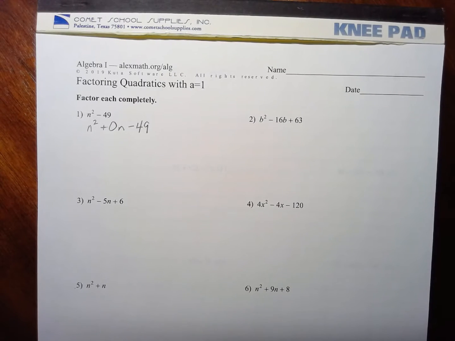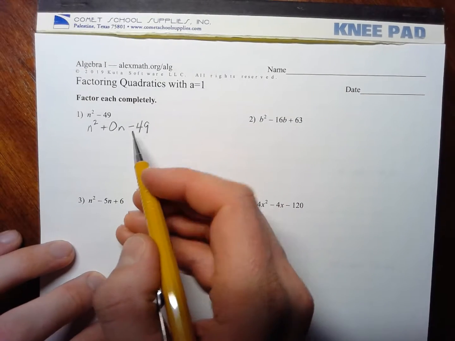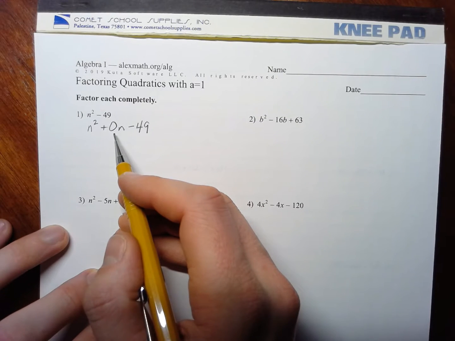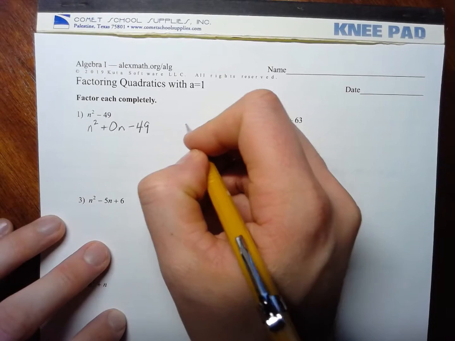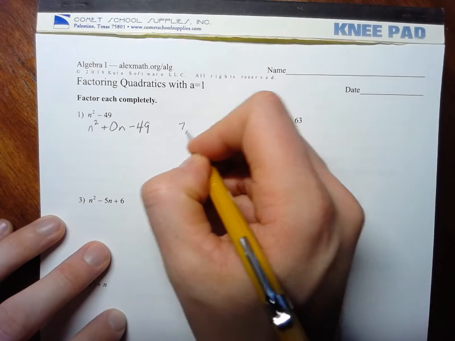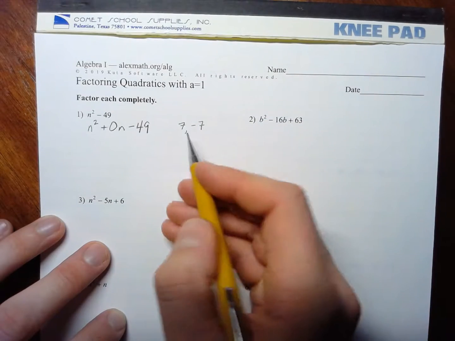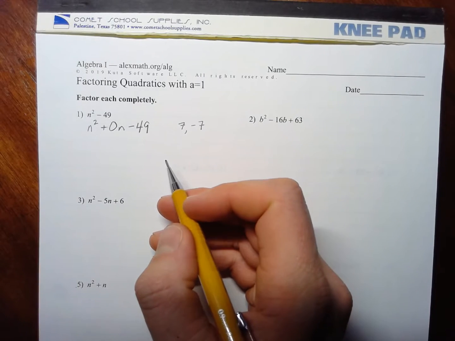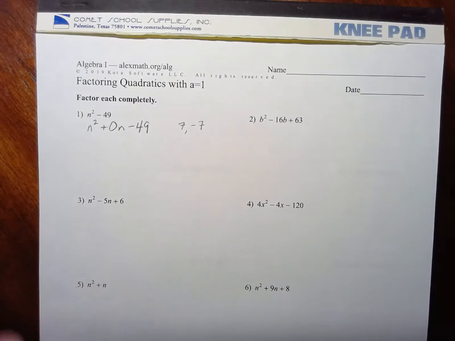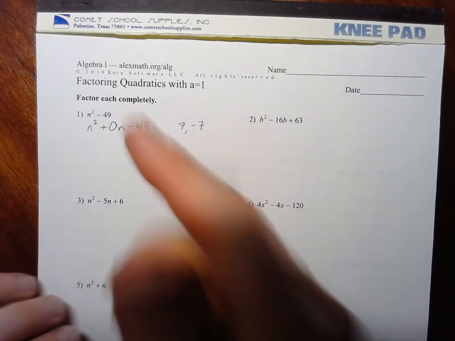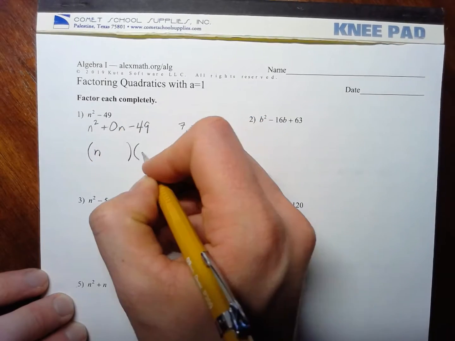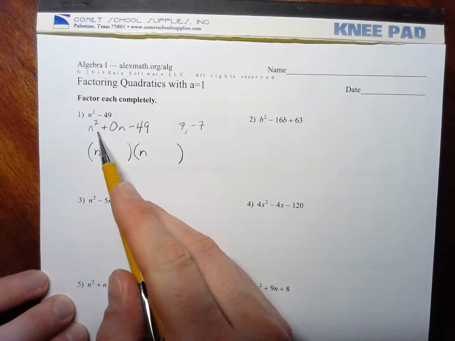So here I'm looking for numbers that when I multiply them I get negative 49, and when I add them I get 0. Of course, the numbers that come to mind are 7 and negative 7, because when I multiply those I get minus 49, and when I add them I get 0. Once you've identified these numbers, you go straight into two binomials that are multiplied, here and here, and your n goes there.